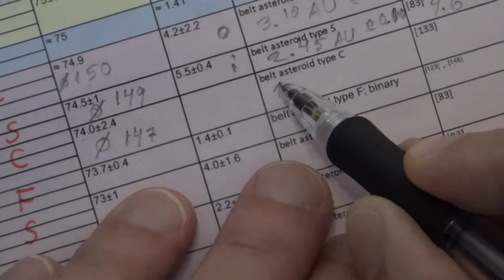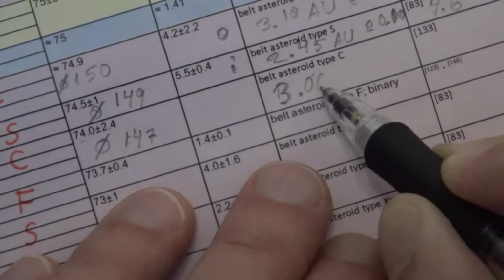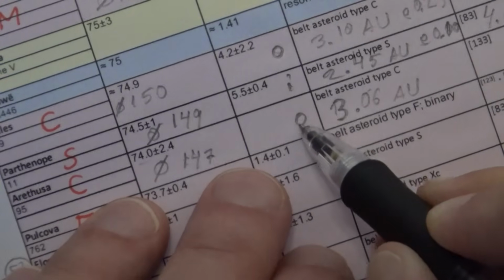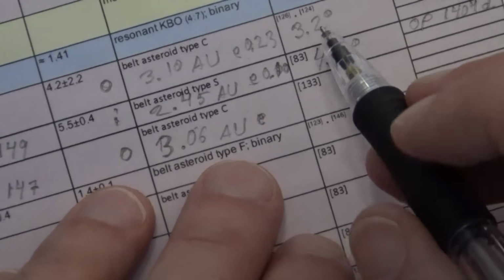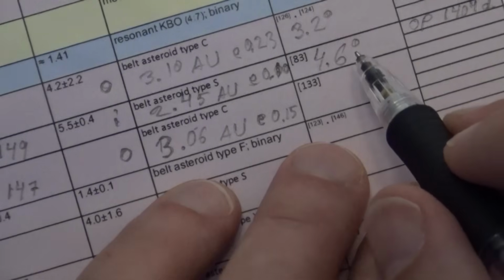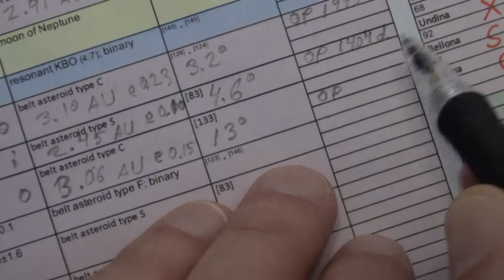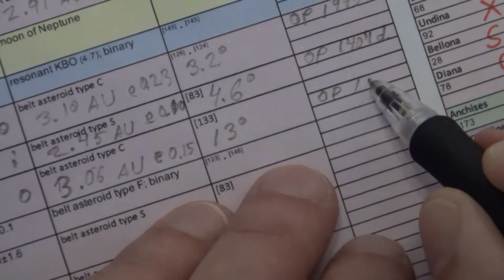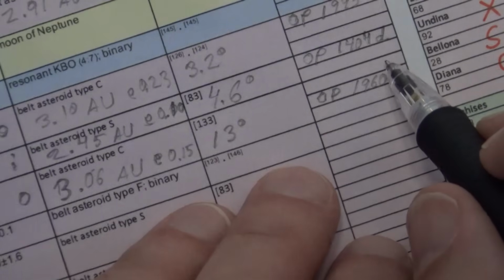The semi-major axis is 3.06 astronomical units. It's in the outer part of the main belt. It has an eccentricity of 0.15, and an inclination of 13 degrees. Orbital period of 1960 days, or 5.36 Earth years.